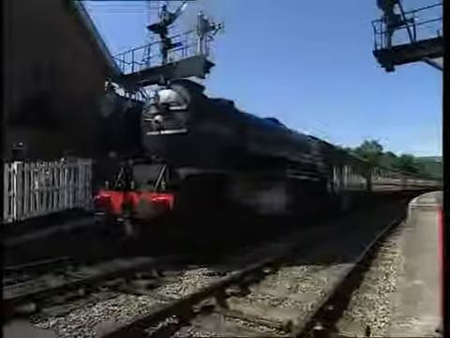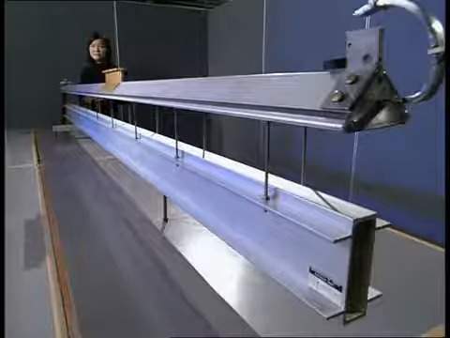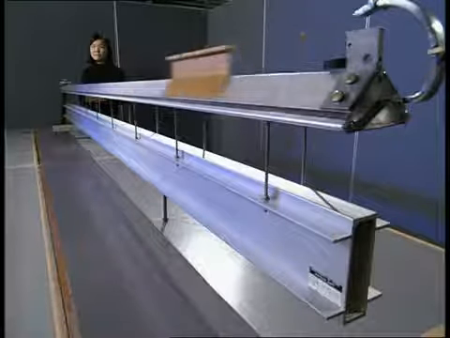The world around us is never still. Objects move in different directions and at different speeds. But what do we mean by fast and slow? To measure the speed of an object, we're going to use a linear air track.